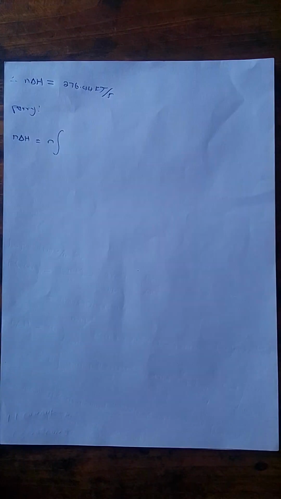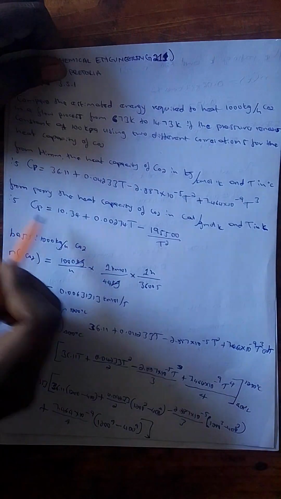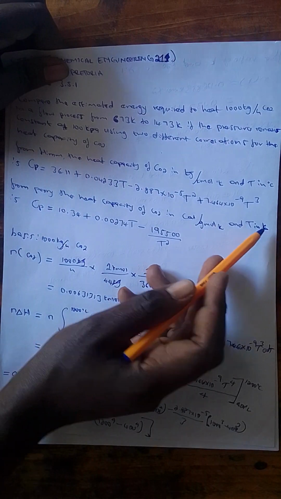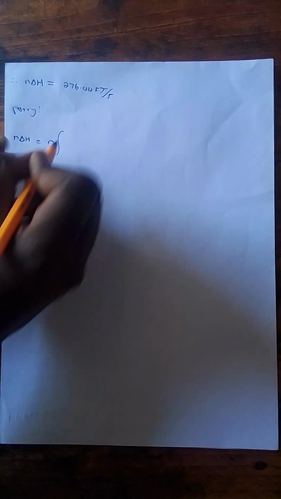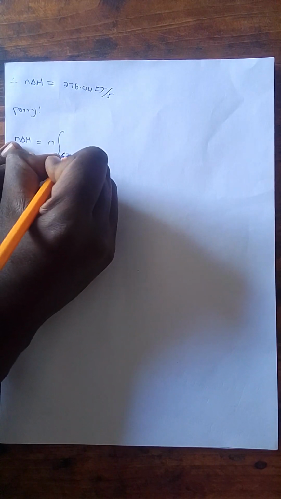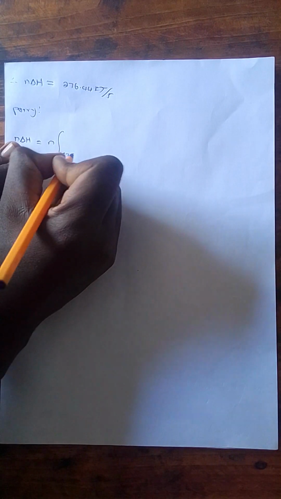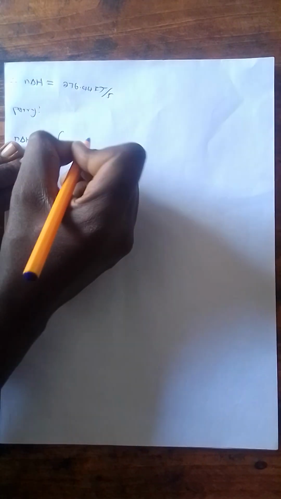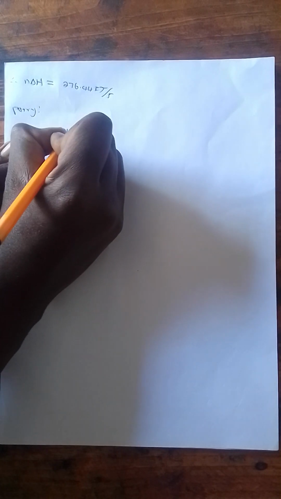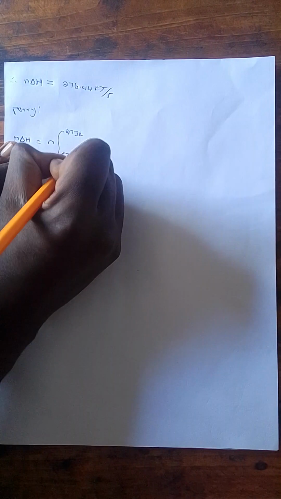Now we're going to need to integrate, but when we check the CP of Perry, we are told that the temperature is in Kelvin, so we're going to be integrating in temperature in Kelvin. We know that 400 degrees Celsius is 673 Kelvin, integrating from 673 Kelvin to 1473 Kelvin, right?